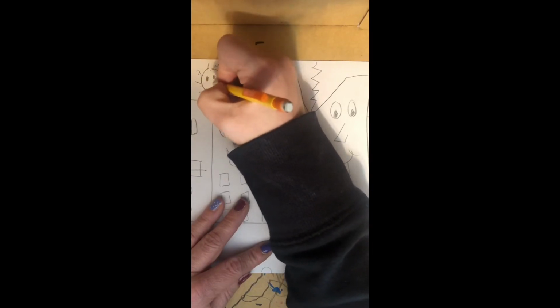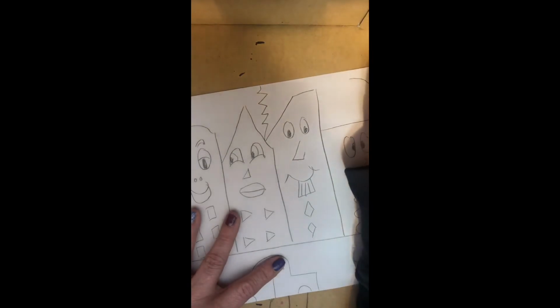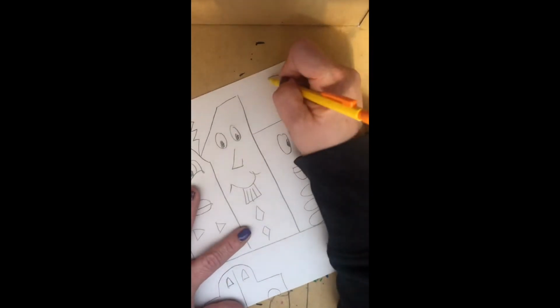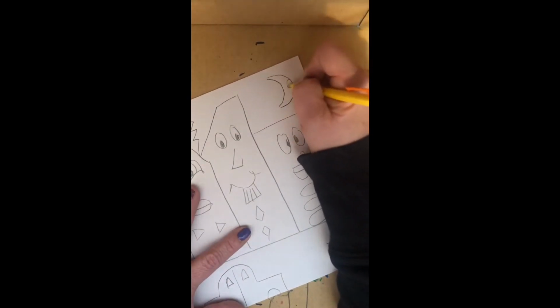And a face on the sun. Okay, and on this side we could do the moon. We could do a crescent moon shape. I'll give him an eye here and a smiley face.